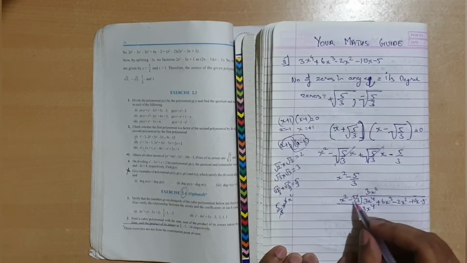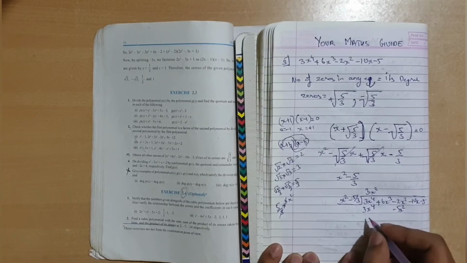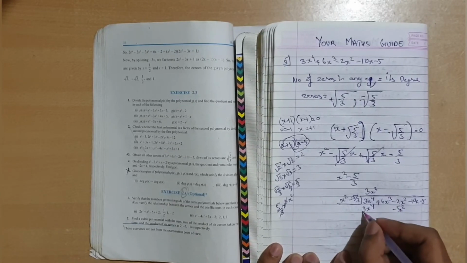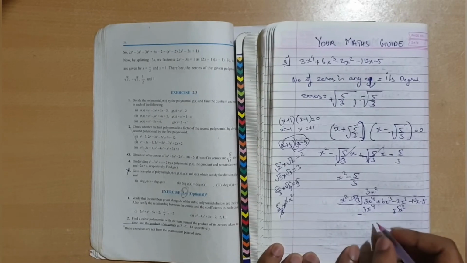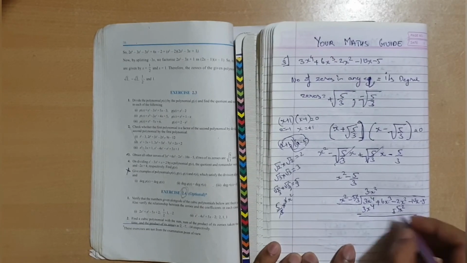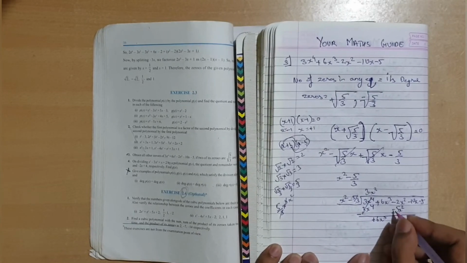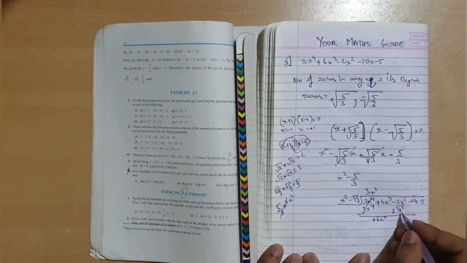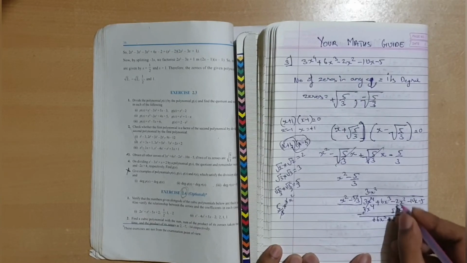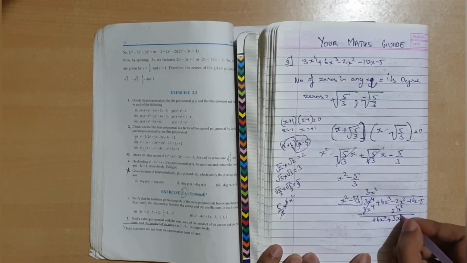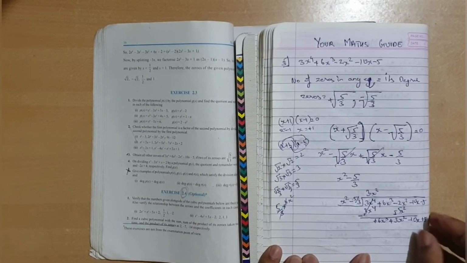So where we can write it, we will write it below x square. So minus 5x square. So now change the signs. This is minus, so this is plus, so this will become minus; this is minus, so this will become plus. So this cancels out, plus 6x cube, and minus 2x square plus 5x square will be plus 3x square minus 10x plus 5.